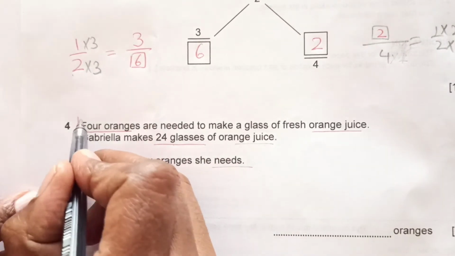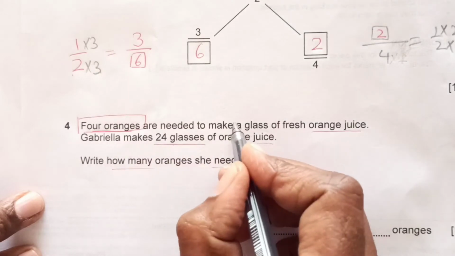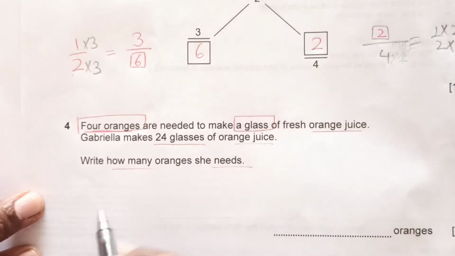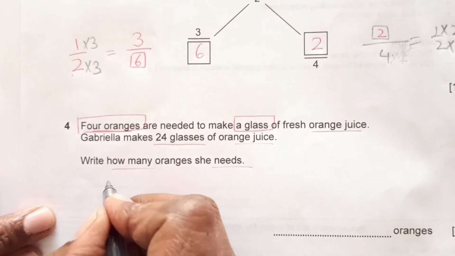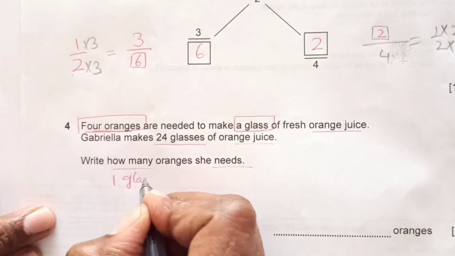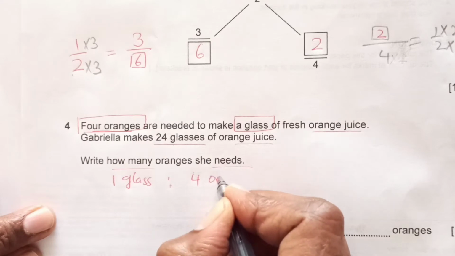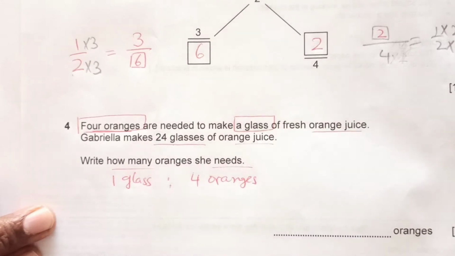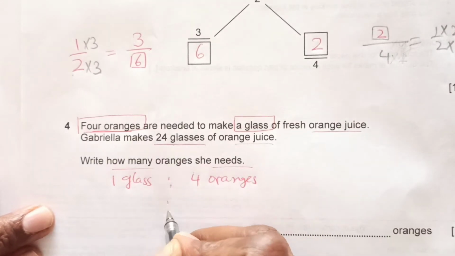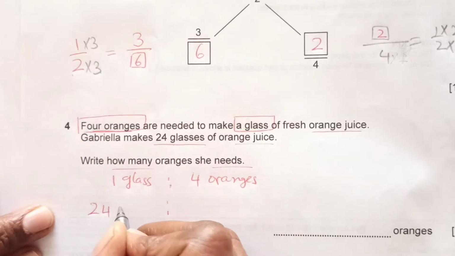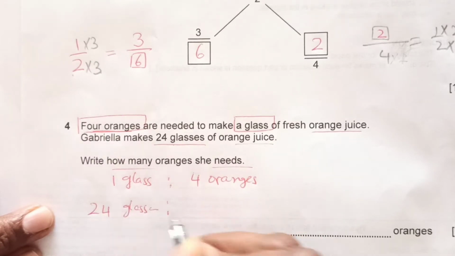So you can see 4 oranges are needed to make 1 glass. So I can write down here, 1 glass can be made by using 4 oranges. Okay, so how many oranges are needed to make 24 glasses?